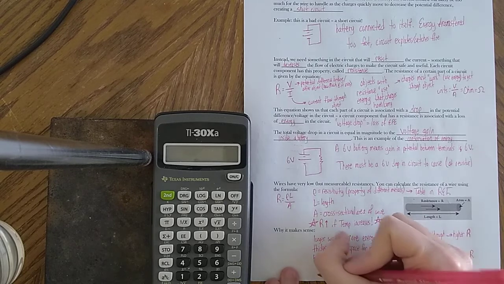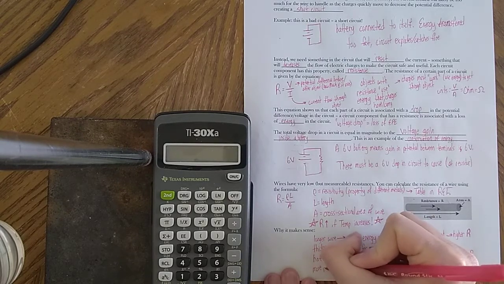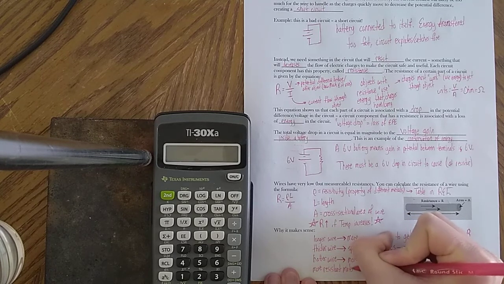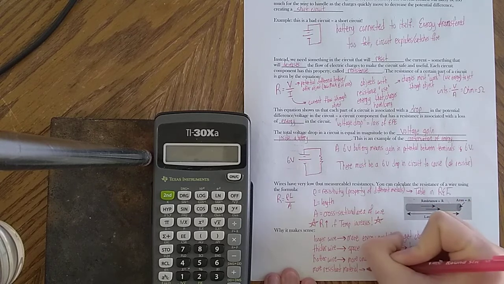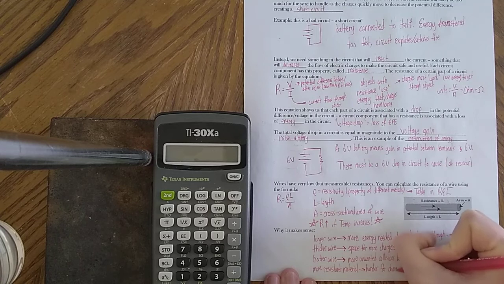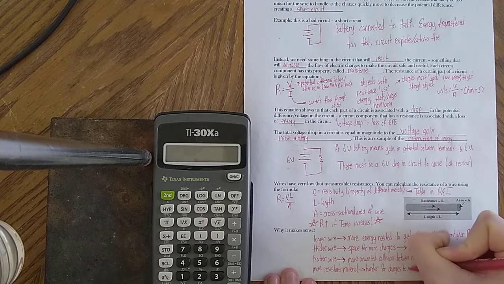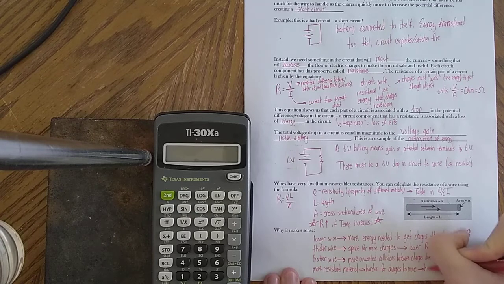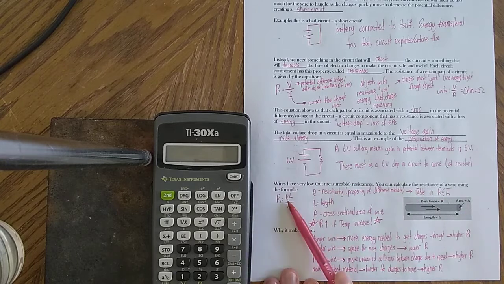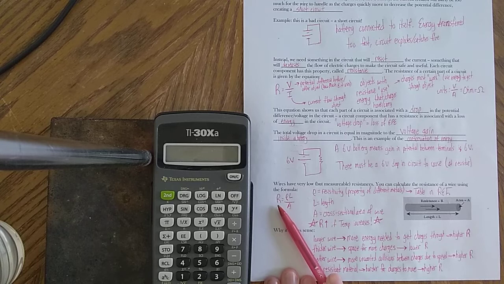Last but not least, what happens if you have a more resistant material? And this one's kind of self-explanatory. A more resistant material means it is harder for charges to move, and that leads to a higher resistance. So, turns out if we increase the resistivity, the length, or the temperature, the resistance of a piece of wire increases. If we increase the cross-sectional area, the resistance decreases. It's all right there in the formula for you.